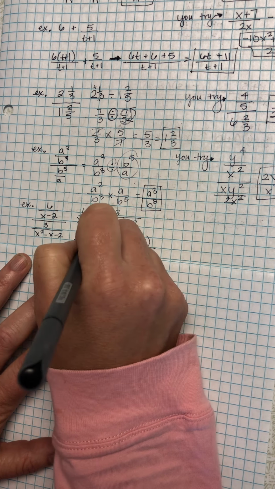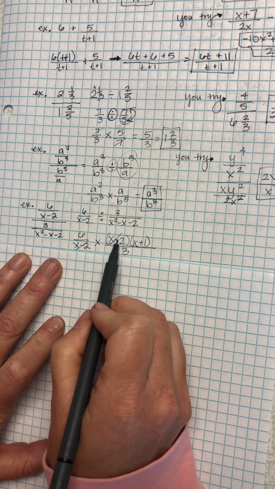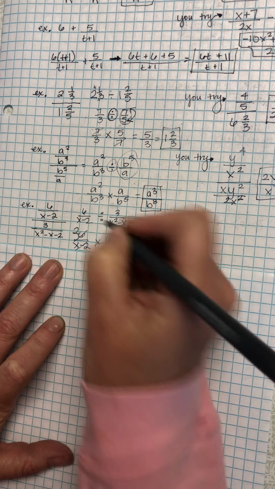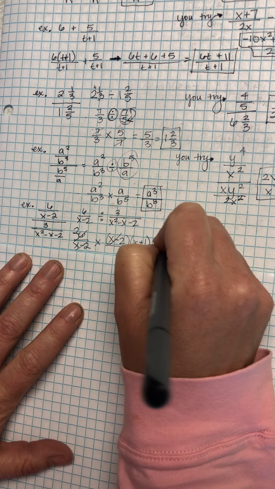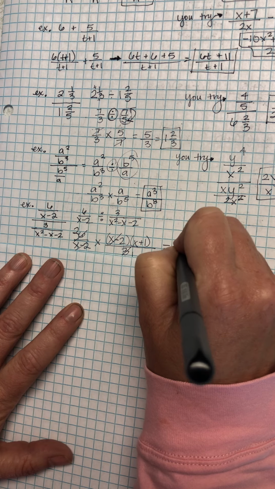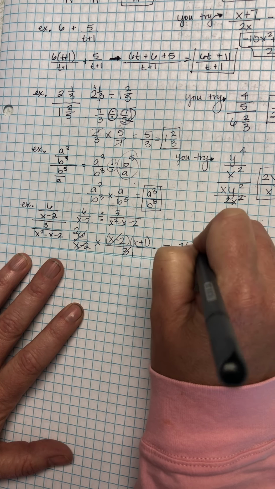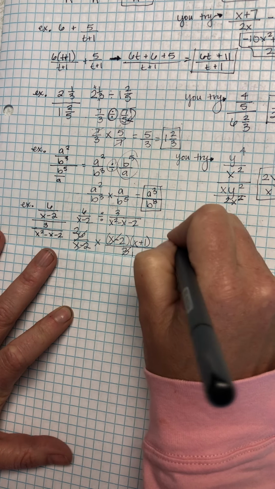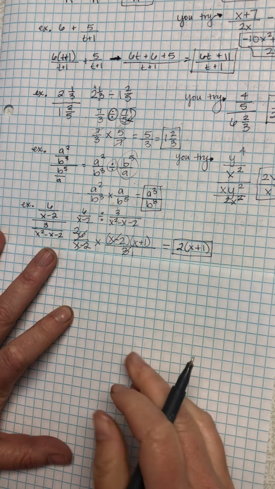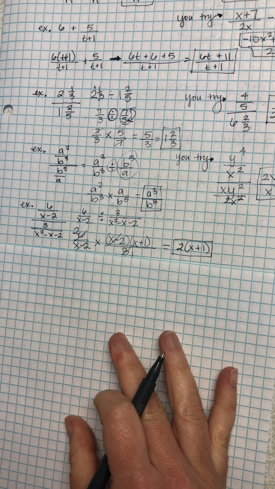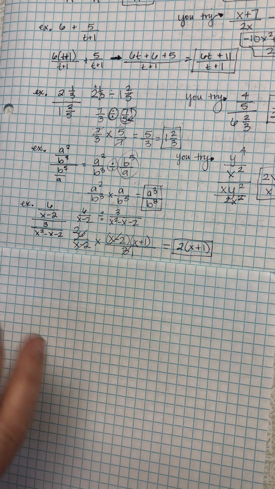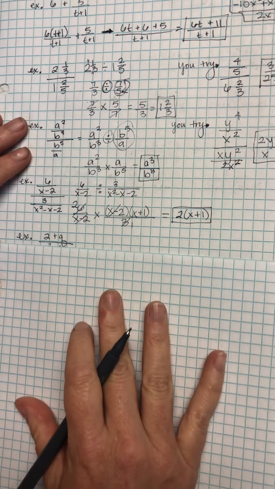And now I see that I have x minus 2 on the bottom and the top, so they can be canceled. I also have 3 and 6, which can be canceled. When I multiply across, on the top, I get 2 times x plus 1, and on the bottom, I have just a 1, which I don't need to show. It won't be wrong if you do. Put it over 1. It's just not necessary. All right, let's try one more like this, and then you can do a try.